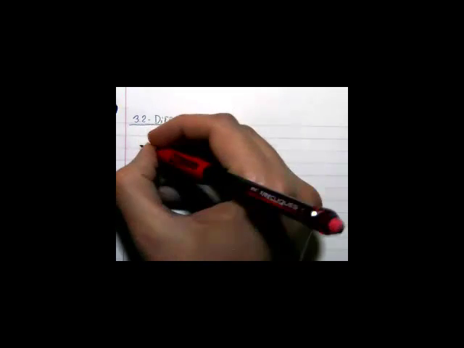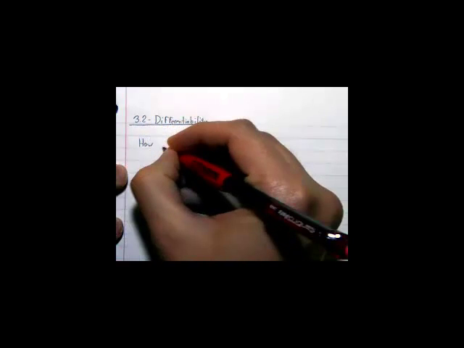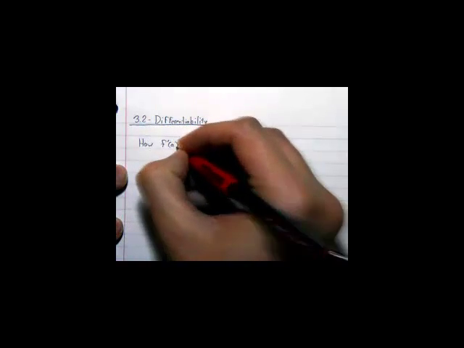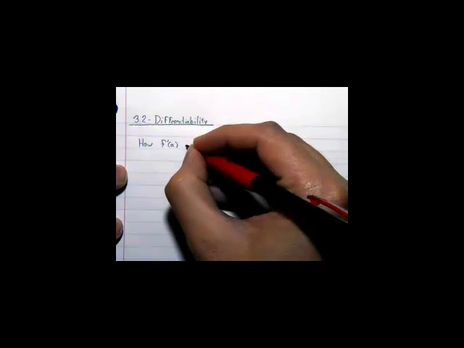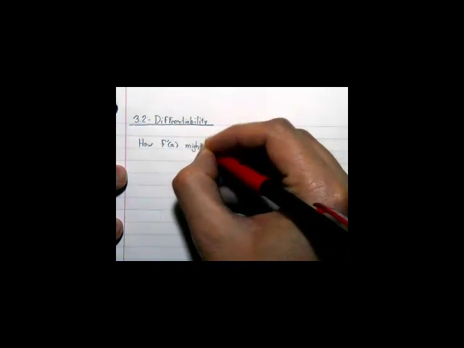But as a result of that, there are some different things you could see on a graph that are red flags right away, where we can't take a derivative. I want to briefly go over what those are, and then we'll get into how to work with an equation to figure it out that way too. So, we'll start with how f prime of a might fail to exist.